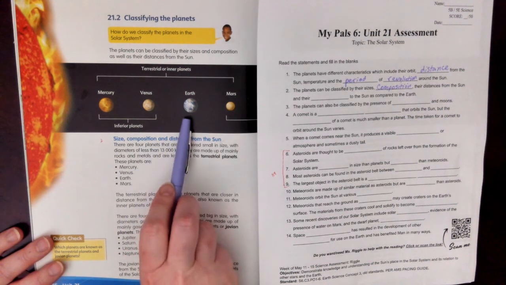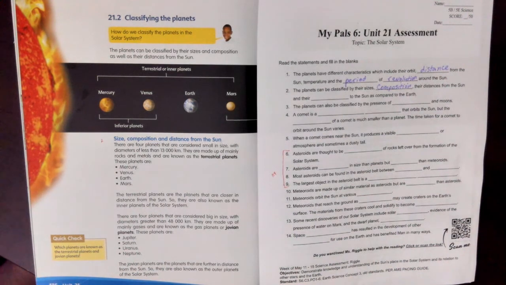So if you think of the ground when you go outside, that's made up of rocks and metals. We call it Earth. We call it ground. We call it dirt.